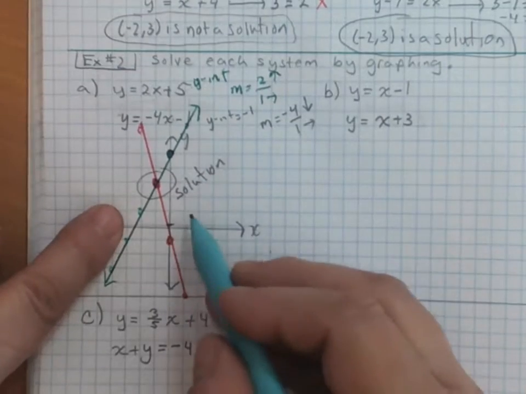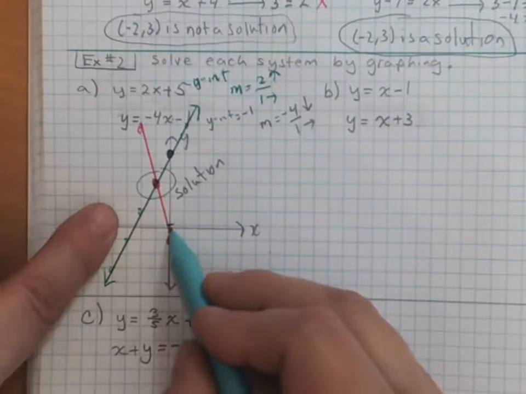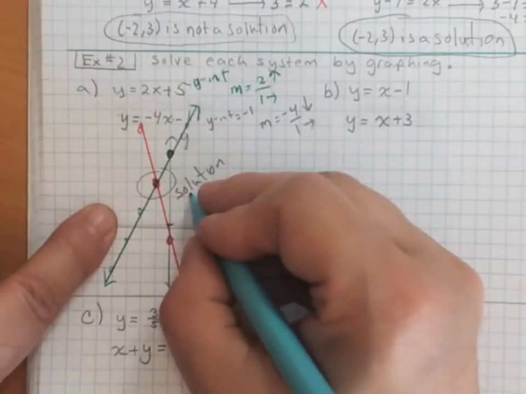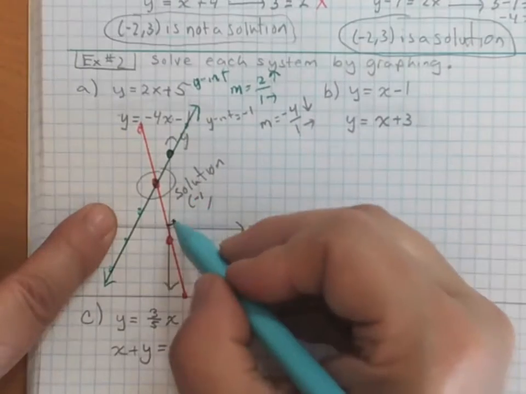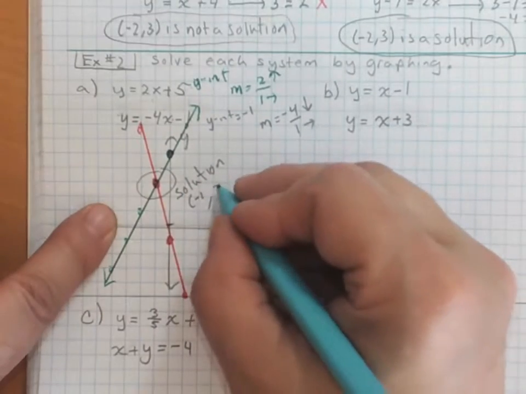and which is the ordered pair. So looking at my axes, my origin, this is at -1 for the x coordinate, and 1, 2, 3 for the y.